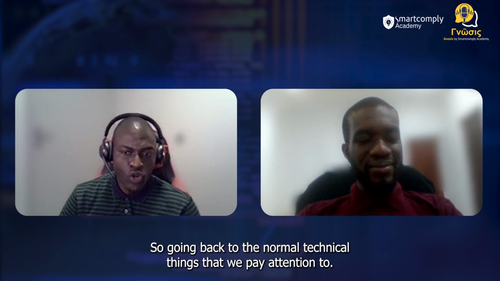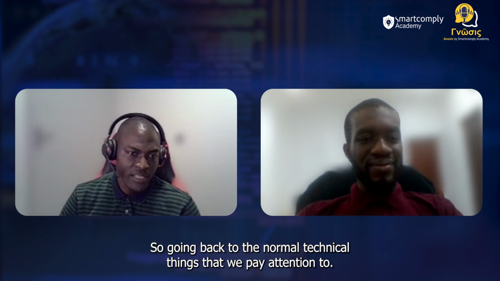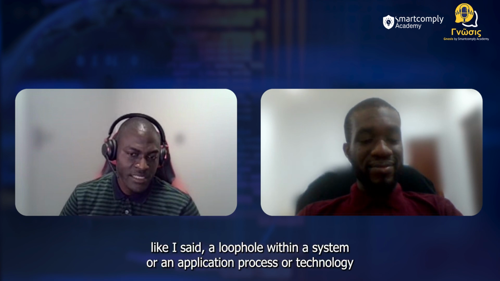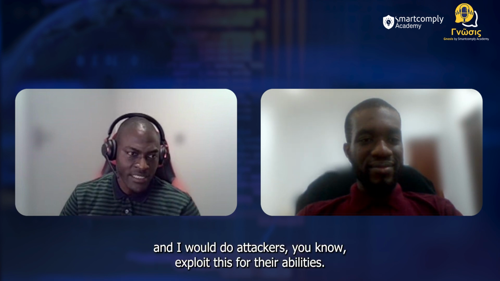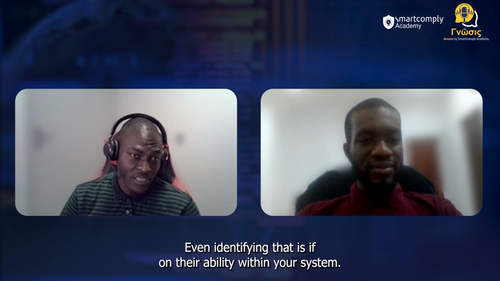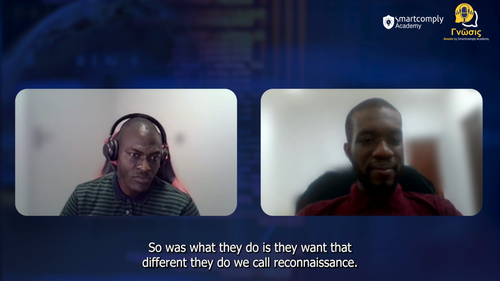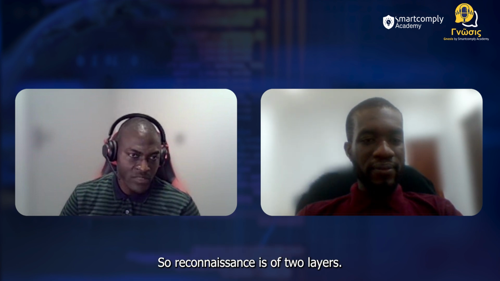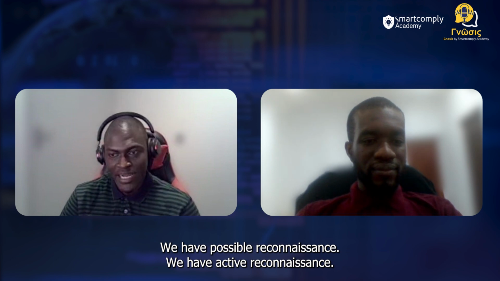So going back to the normal technical things that we pay attention to. Vulnerabilities, like I said, are loopholes within a system, an application, a process, or a technology. And how do attackers exploit those vulnerabilities? They do that by first identifying that there's a vulnerability within your system. So what they do is what we call reconnaissance. Reconnaissance is of two layers: we have passive reconnaissance, and we have active reconnaissance.